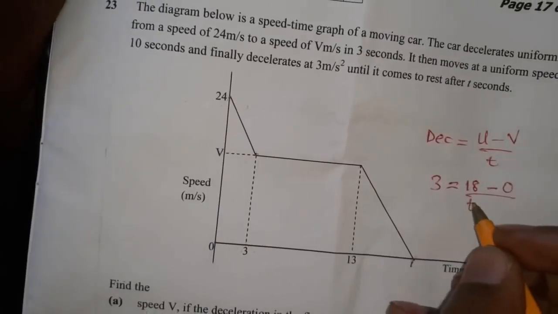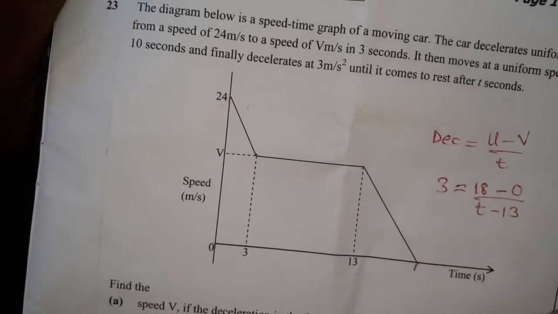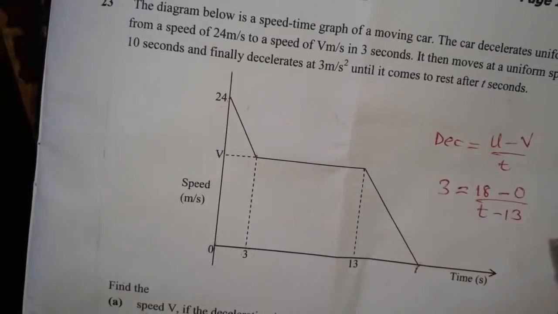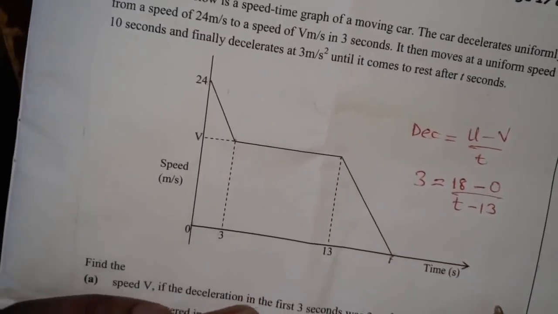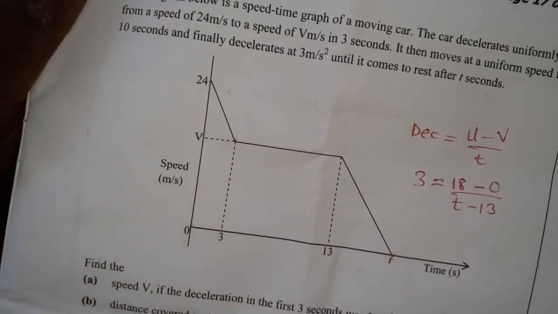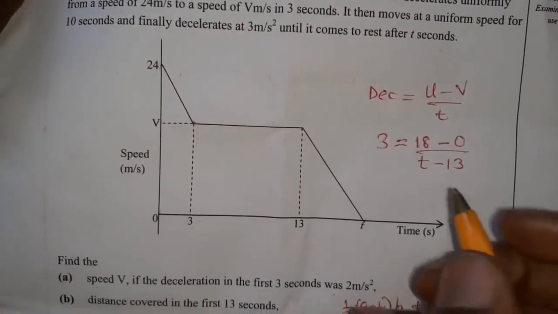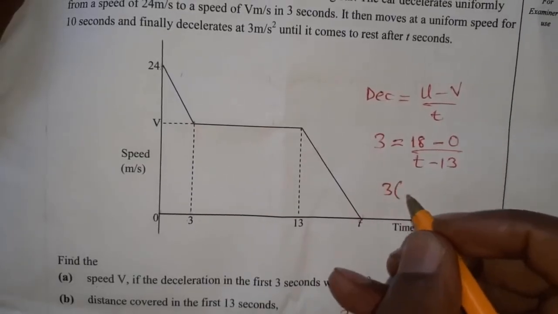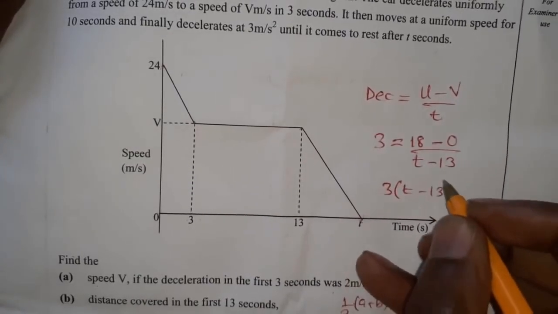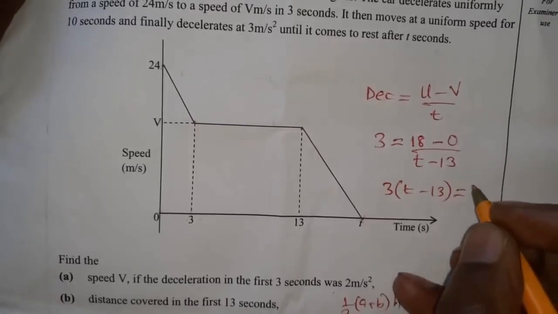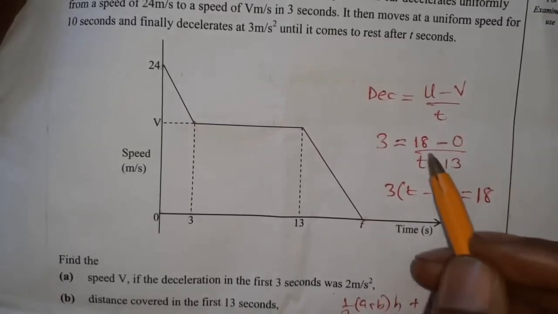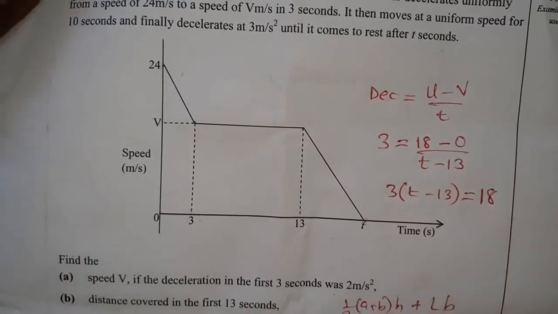Time, it is t minus 13. T minus 13, that is our time. So we want to see how we can work with that. Okay? So this is giving us 3 times t minus 13 is equal to 18 when you subtract this one.